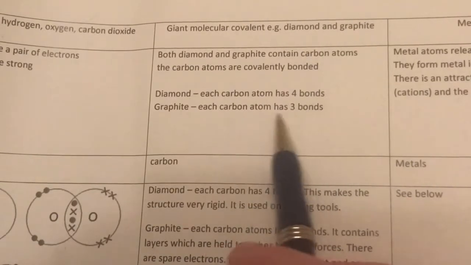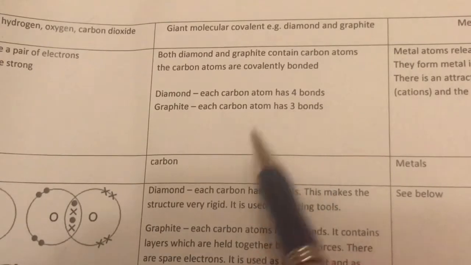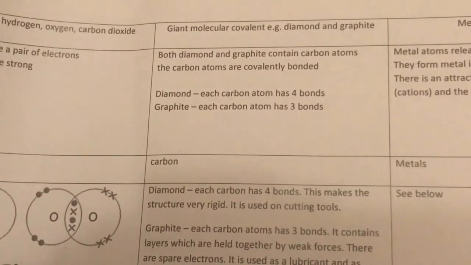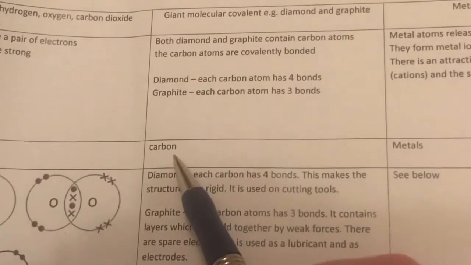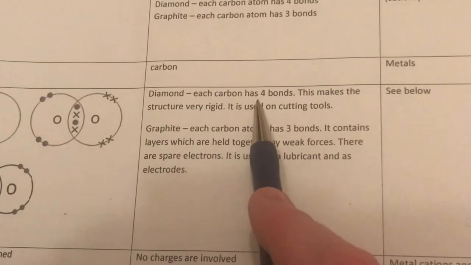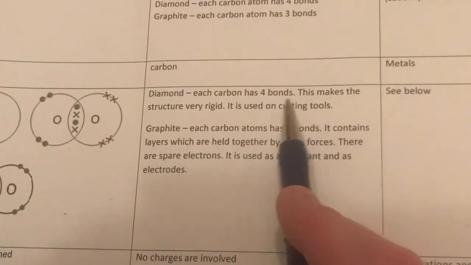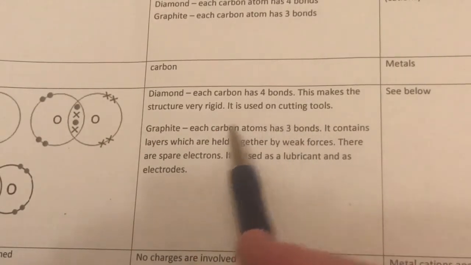That means in graphite, there is a delocalized spare electron that is able to move, and we're going to come to that later on when we look at some properties. We said they both contain carbon atoms. Diamond, therefore, has this 4 bonded carbon, and that makes the structure very rigid. So that's a great material to make cutting tools from because it's a very strong material.